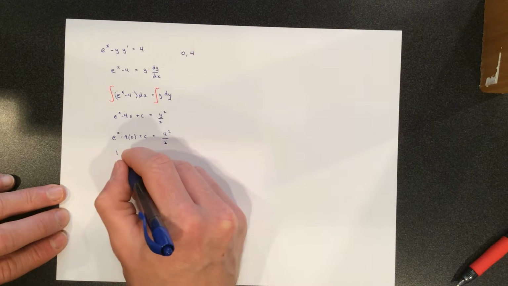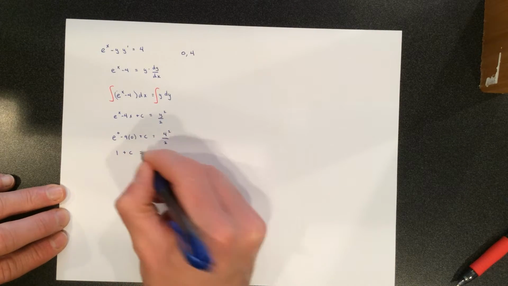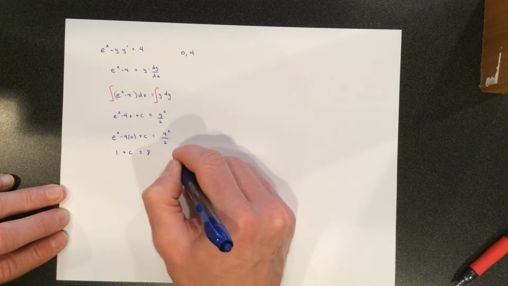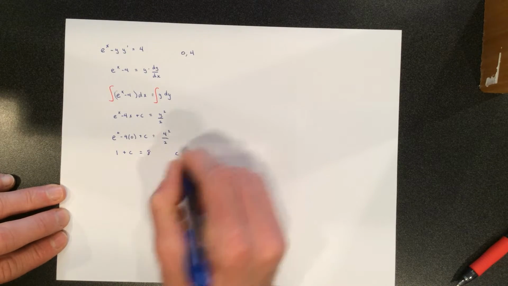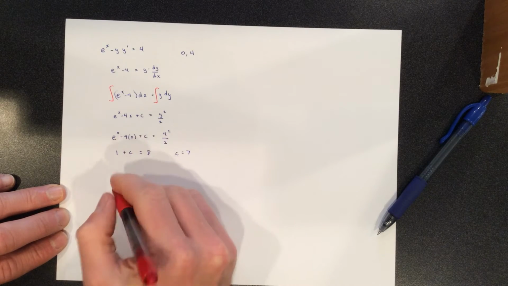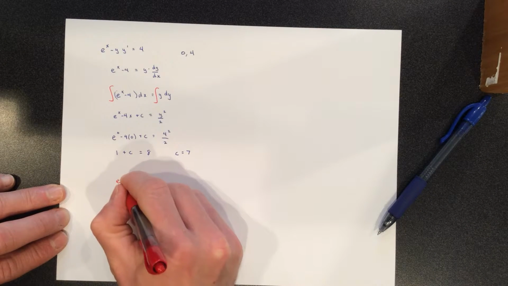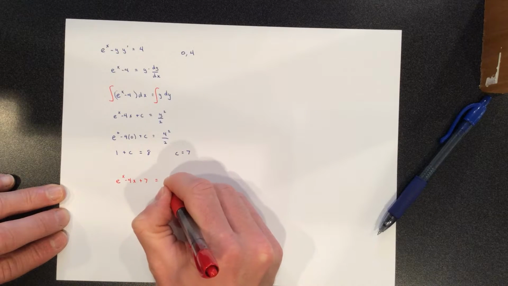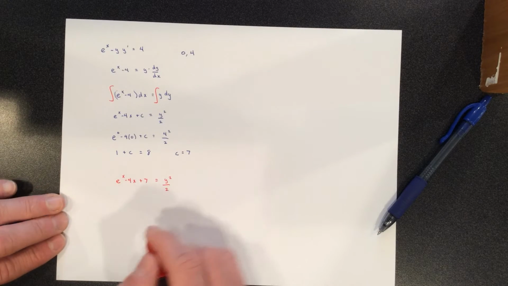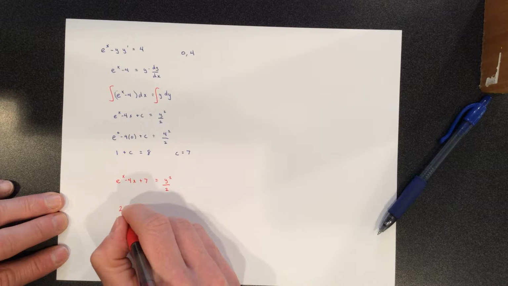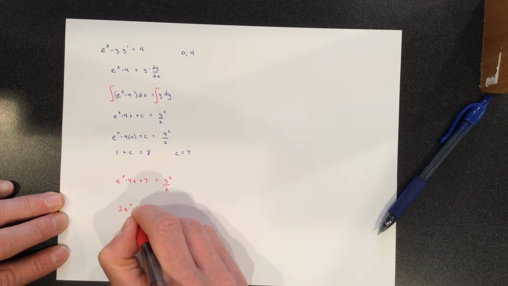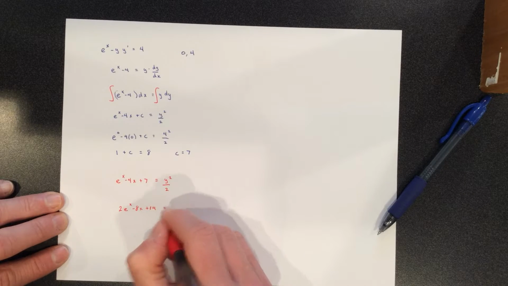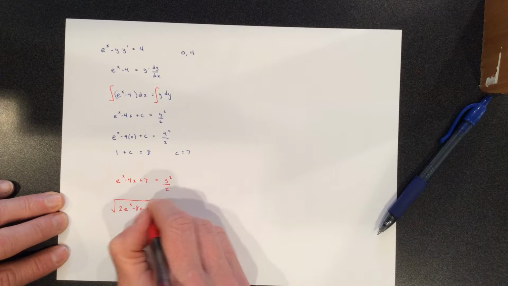So this is 1 plus c equals 16 over 2 is 8. So I know now c is 7. So I can come back up to this line and say e to the x minus 4x plus 7 equals y squared over 2. Multiply everything by 2. 2e to the x minus 8x plus 14 equals y squared. And then go ahead and boom.